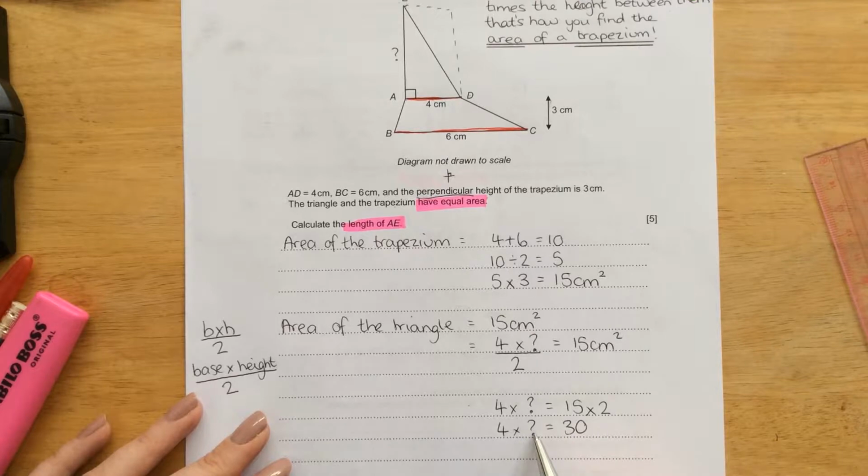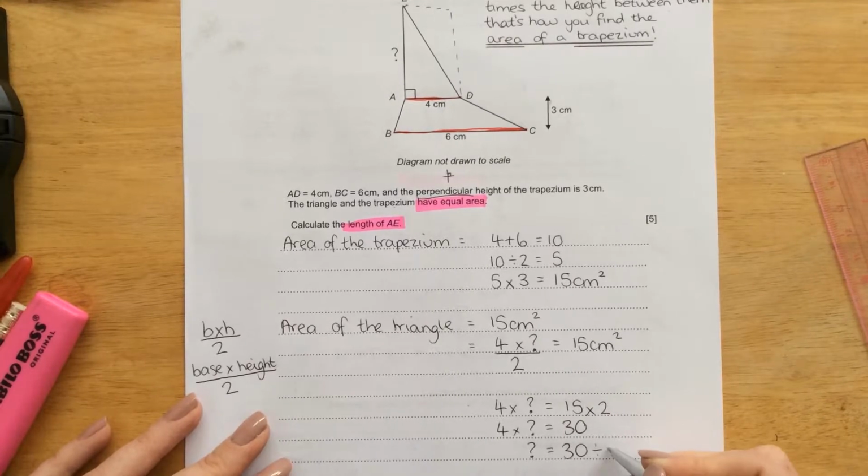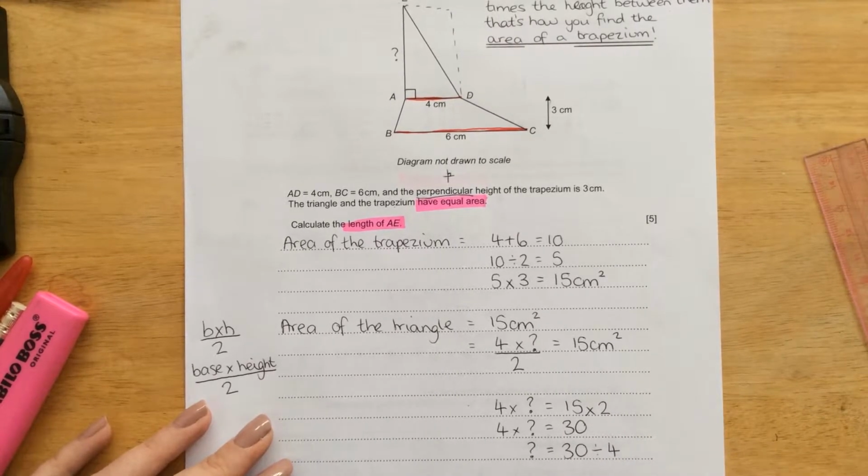So 4 times what is 30. So we can use the inverse operations here. So instead of saying 4 times something, we would say 30 divided by 4. And 30 divided by 4, the missing measurement is going to be 7.5.